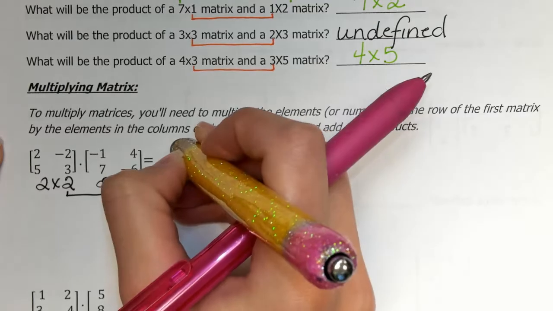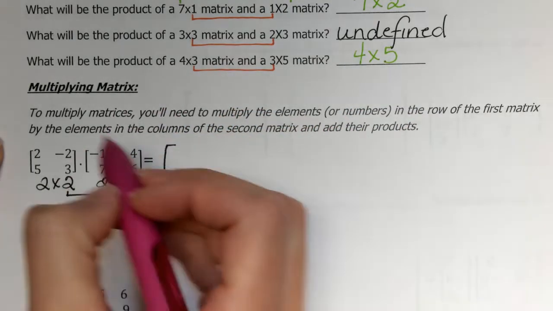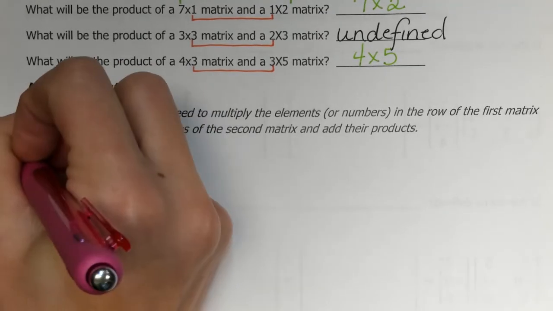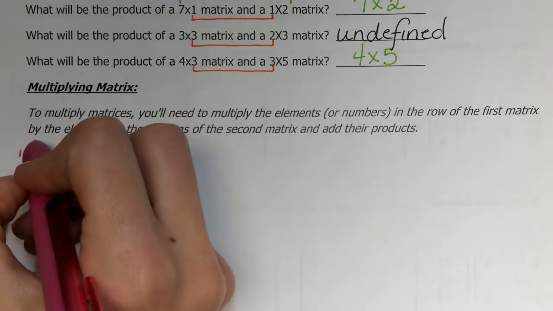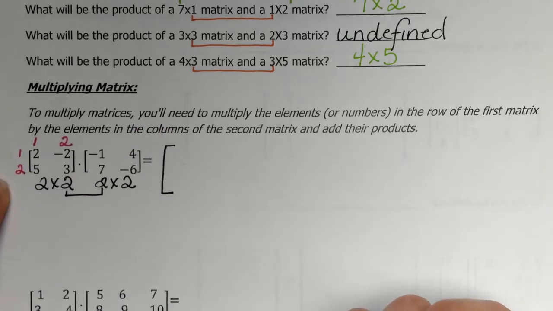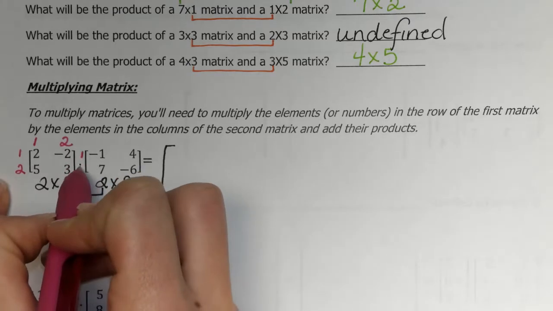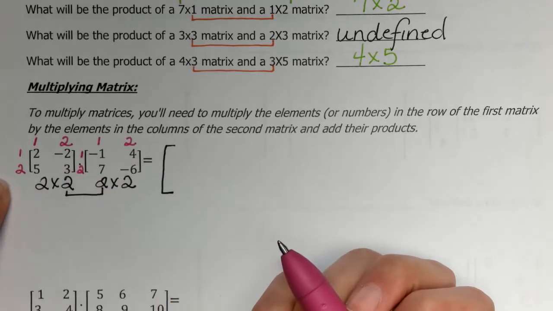Alright, so what I'm going to be doing is I'm going to be multiplying. If you look, this is my first row, this is my second row. This is my first column, this is my second column. I'm going to do the same thing on the second matrix: first row, first column, second column.